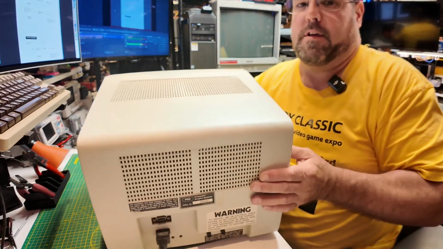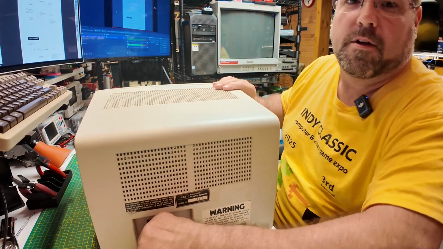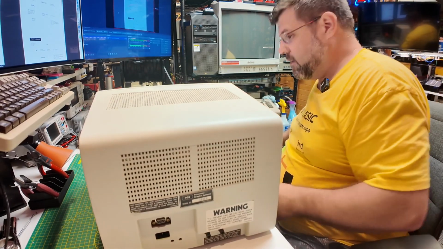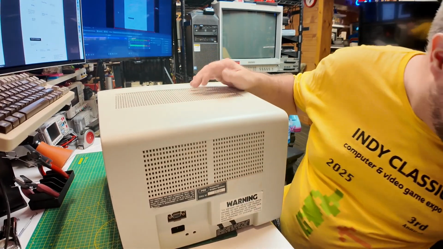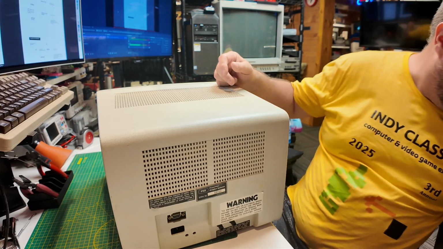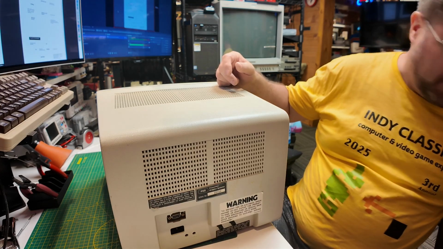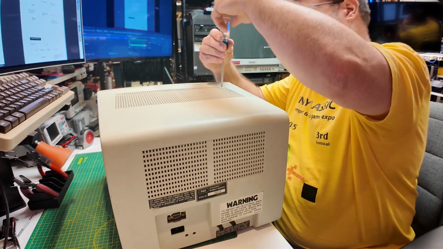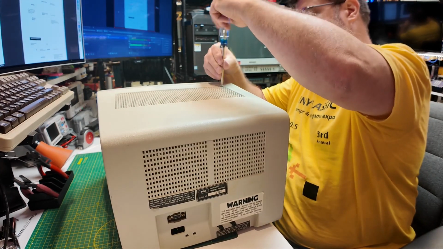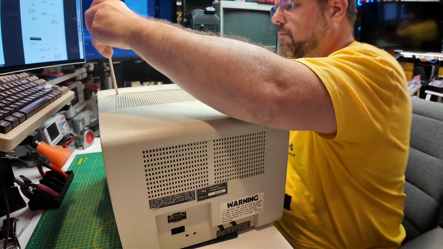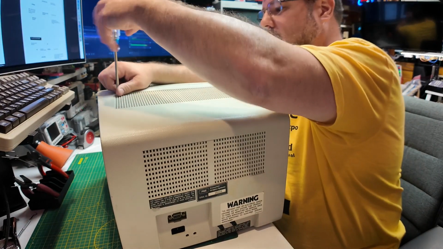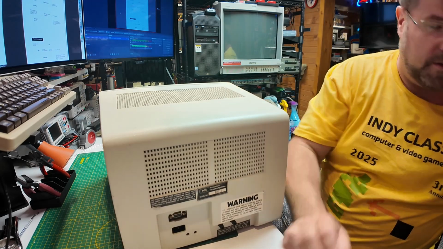Let's see what it takes to get this guy apart here. First, we're going to remove the AC power. You shouldn't take anything apart with a power cord plugged into it. That's pretty standard. I see a couple of Phillips screws up top, assuming those have to come out. Probably going to have to lay this on its face, so I'm going to run and see if I can find my towel.